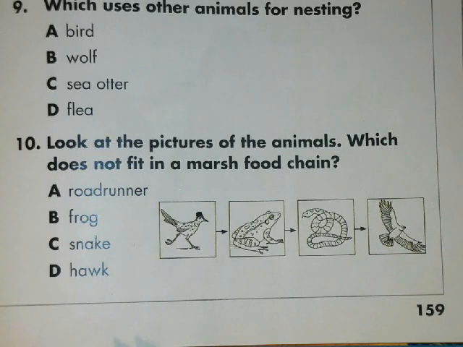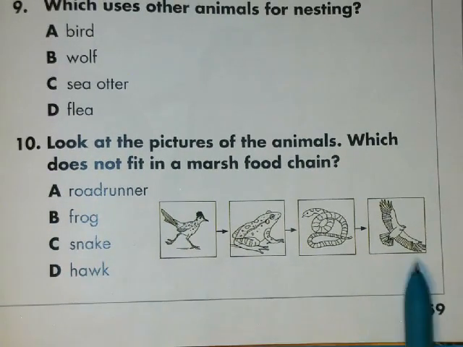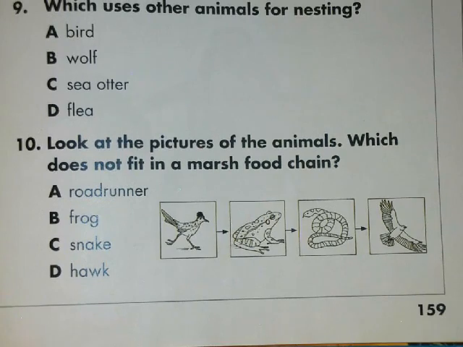Which one does not belong in a marsh food chain? If you're not sure, you can go back to the pages about the marsh and check. If you are sure, then you can write the word, and number 10, or you can write the letter that matches the picture you think does not belong in a marsh food chain.